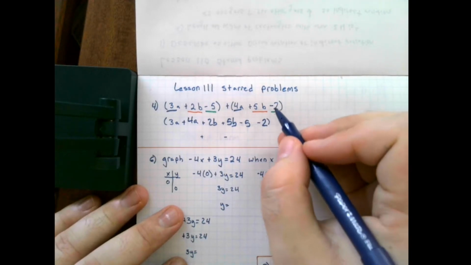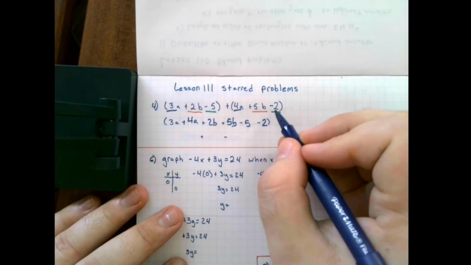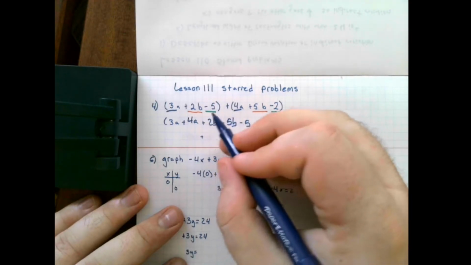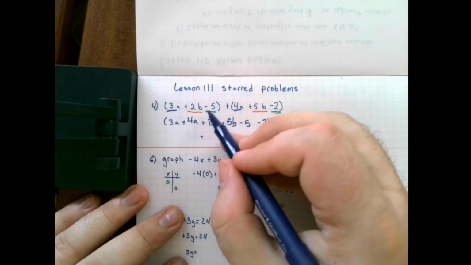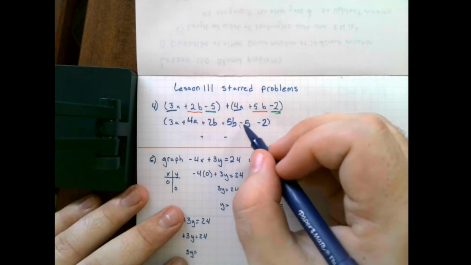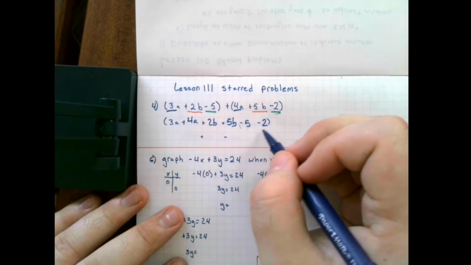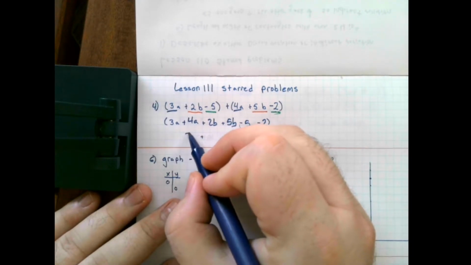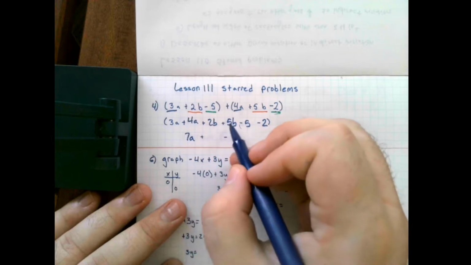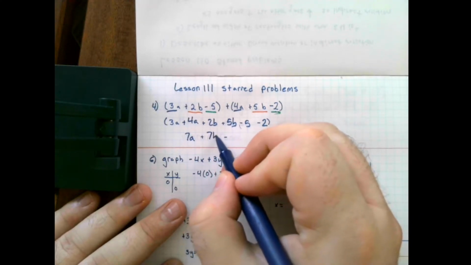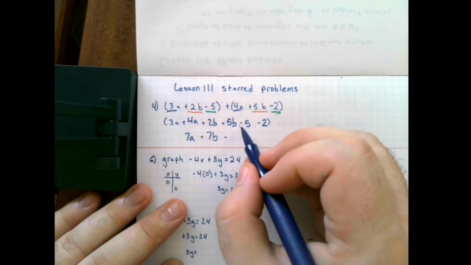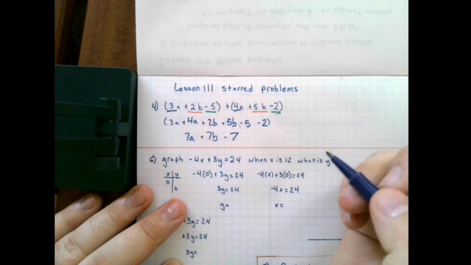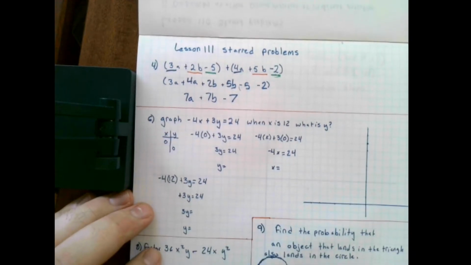Now notice we keep the operation that is directly in front of whatever we're moving. So we got minus 5, we're going to continue to be subtracting 5. We're subtracting 2, we're going to continue to subtract 2. Now 3a plus 4a is 7a. 2b plus 5b is 7b, because 2 plus 5 is 7. And minus 5 minus 2 is minus 7. So that'll be question number 4.